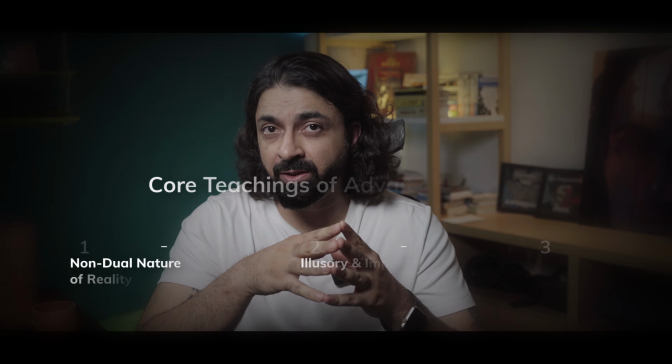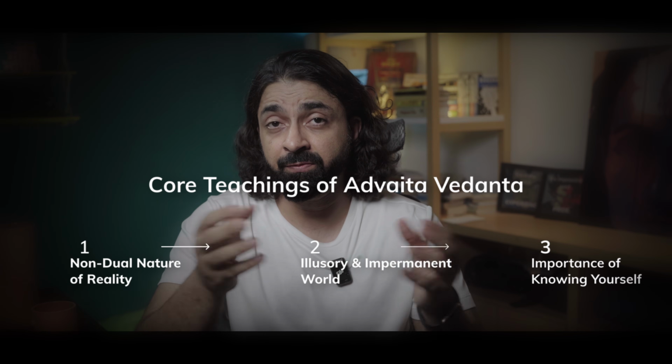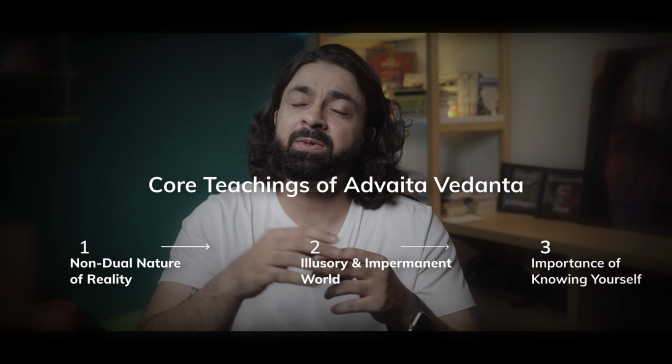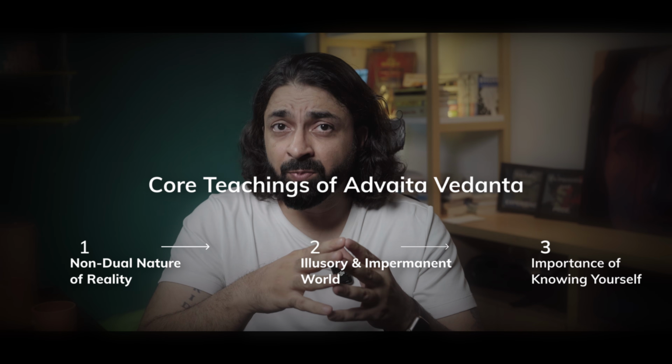The takeaways here emphasize the core teachings of Advaita Vedanta, the non-dual nature of reality, the illusory impermanence of the world, and the importance of knowing yourself as consciousness. But in order to have any impact, all of this needs to become a living reality, not just remain a theoretical exercise. Good luck in that journey.